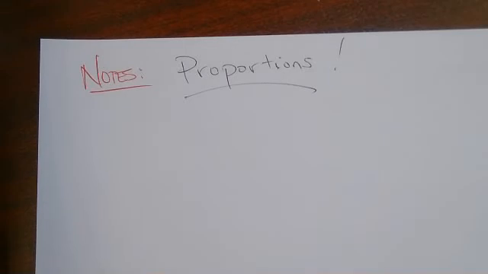Proportions. What is a proportion and how do you solve it? We'll see some really basic Algebra 1 problems, and you're going to be like, oh, I remember now. And then you'll see a couple of Algebra 2 problems, and then you're like, oh yeah, it's the same thing. And then we're going to see trigonometry, build it up to this level. Okay, so first of all, what is a proportion?